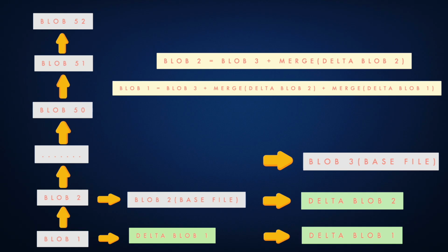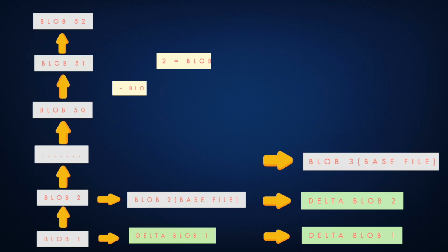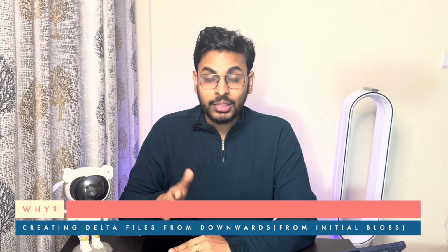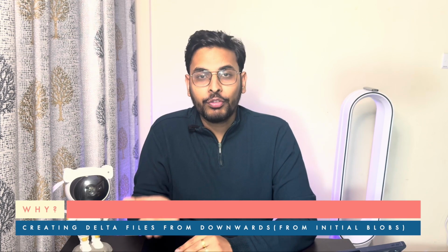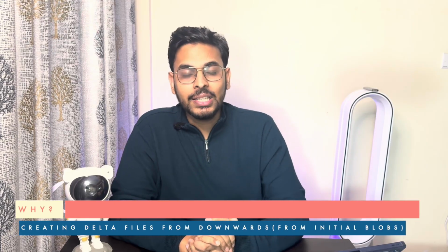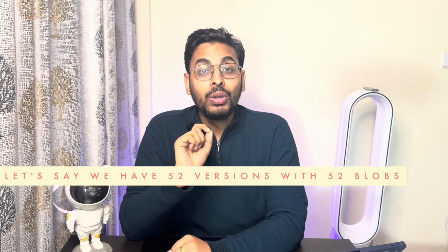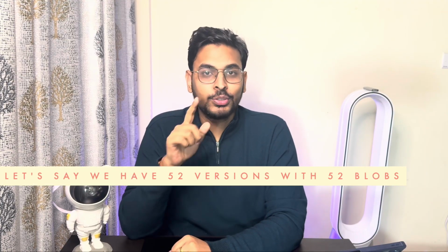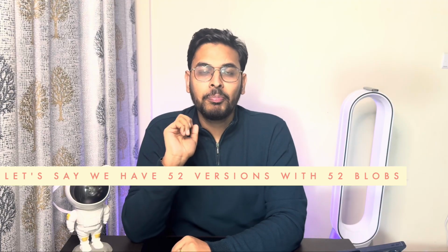Now you ask me, why are we doing this, why are we creating the delta file from downwards, and why are we not creating from upwards? So see this, let's say for every blob you have one version. Let's assume that is the case, right? So let's say you have a total of 52 versions. So you have 52 blobs, right?